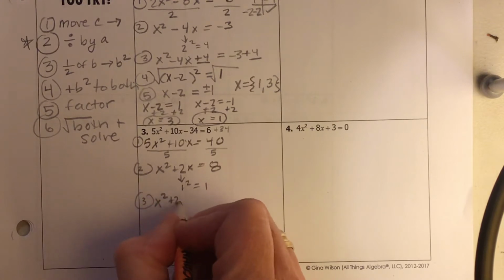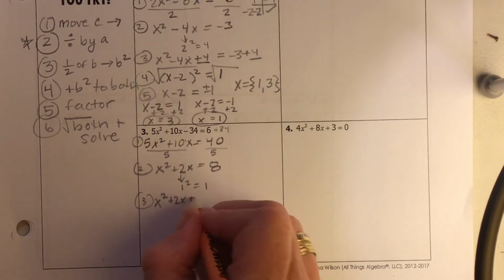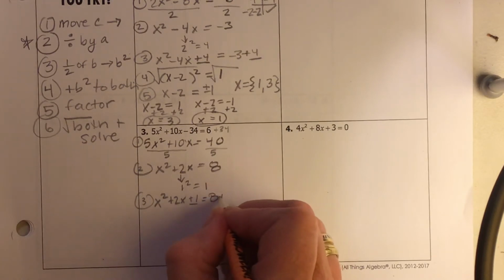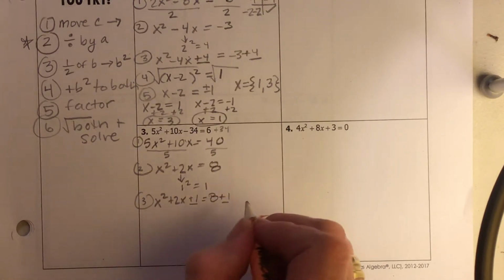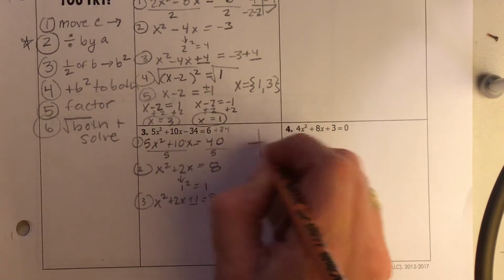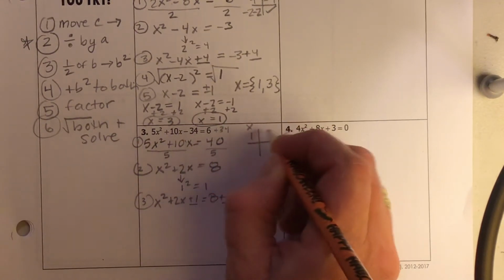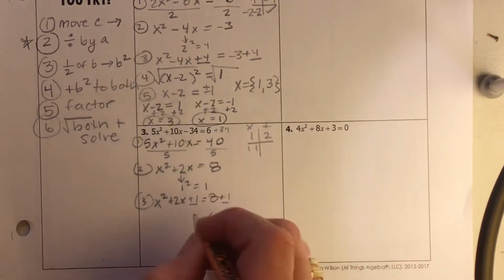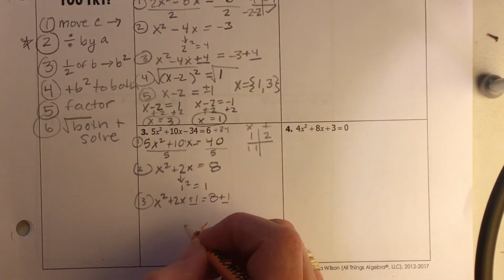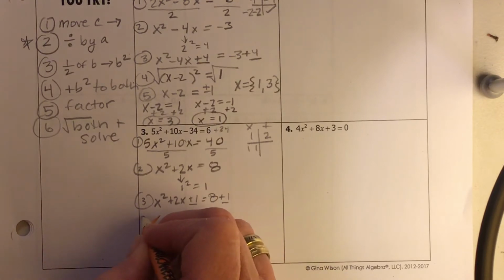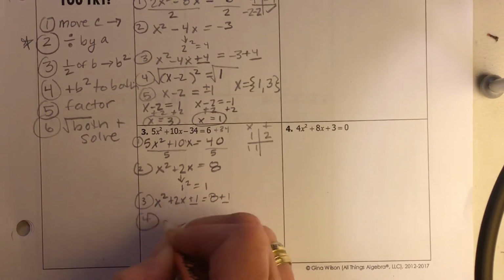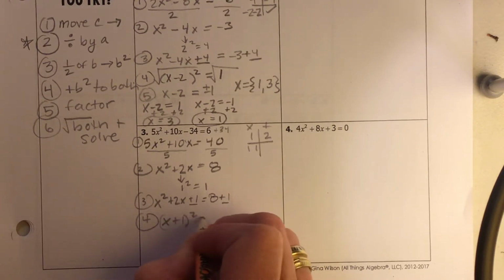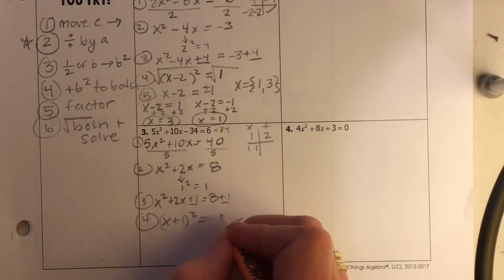x squared plus 2x plus 1 equals 8 plus 1. Product sum, multiply to 1, combine to 2. I think it's going to be 1 and 1. Okay. Rewrite. x plus 1 squared equals 8 plus 1 is 9.